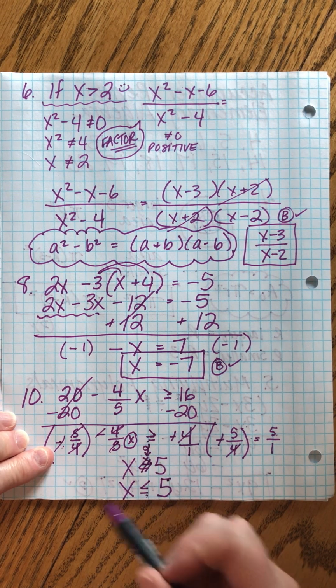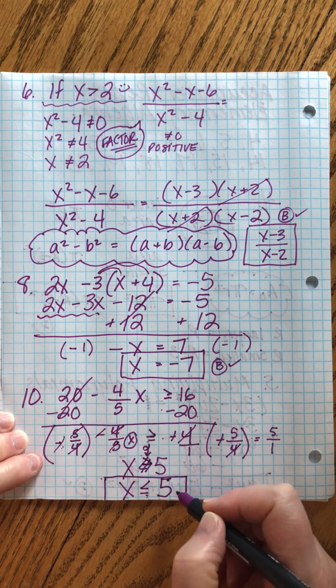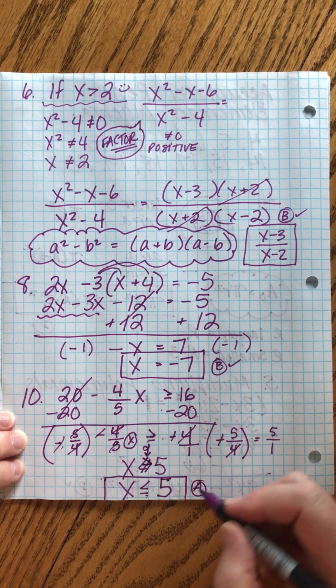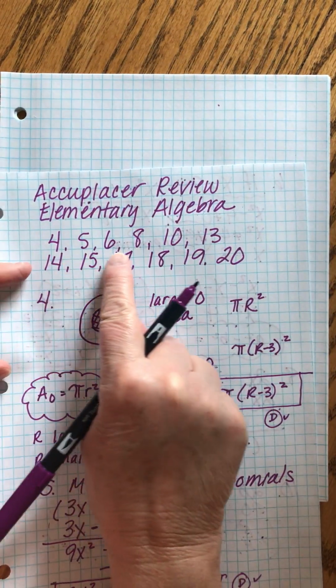And so it ends up being x is less than positive 5. That's the correct answer. It's A. Beautiful. Okay. So now we're done with 4, 5, 6, 8, 10. We're on number 13.